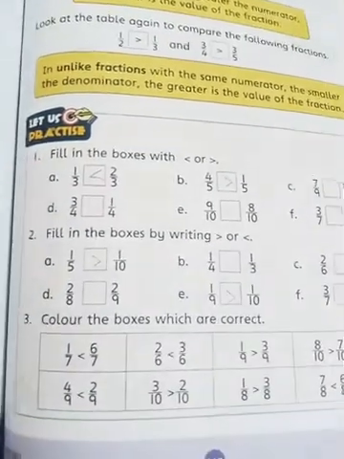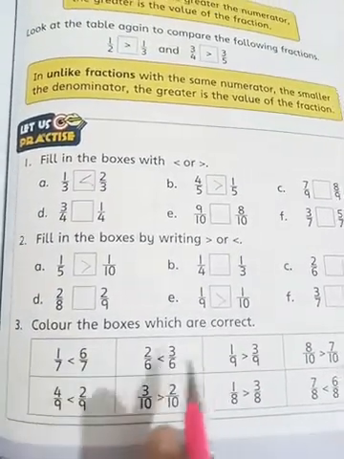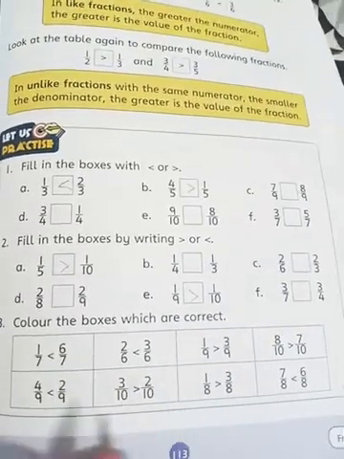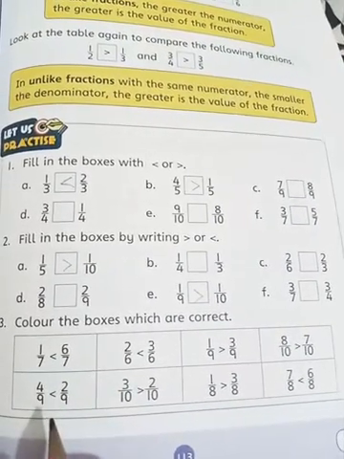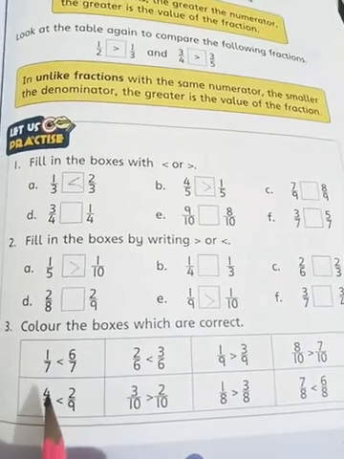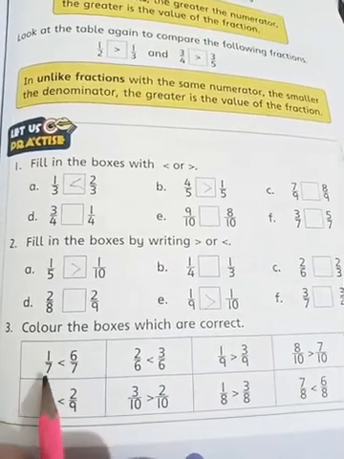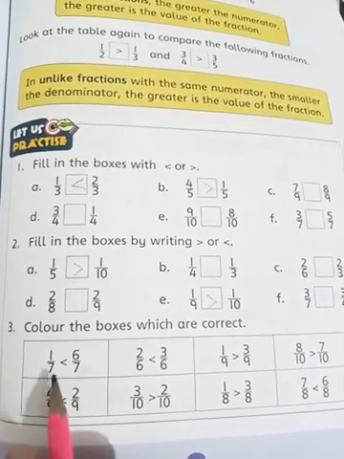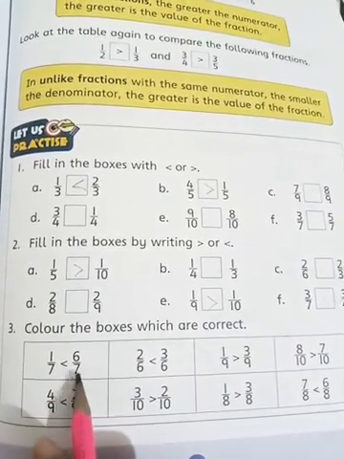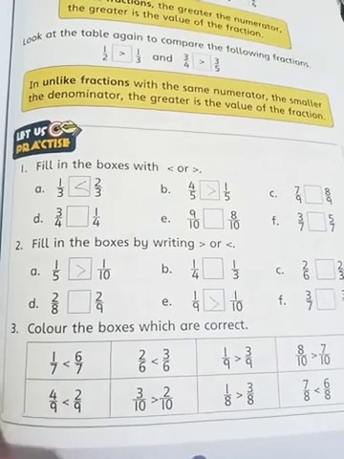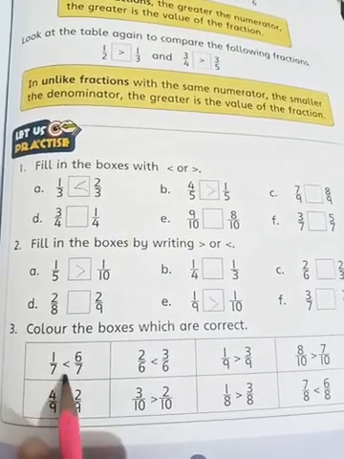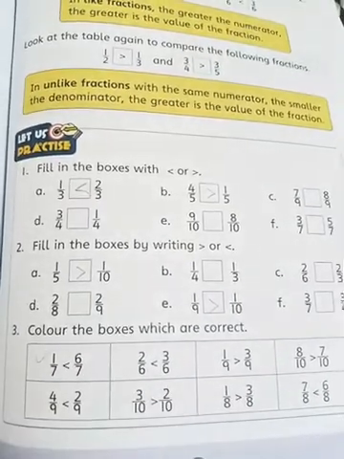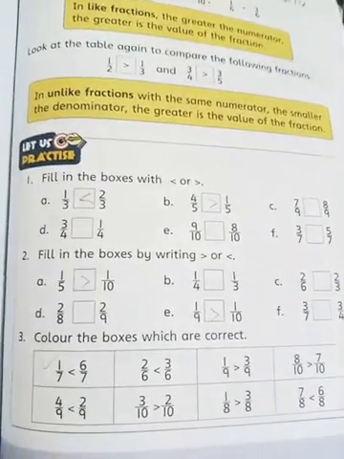Now complete this question. Question number 3, color the boxes which are correct. Here some statements are given and you have to color only the boxes which are correct. For example, let's see this box. 1 upon 7 is smaller than 6 upon 7. Is this right? Because these are like fractions, the greater the numerator value, the greater is the value of the fraction, so we will color this. Now you have to complete this page.